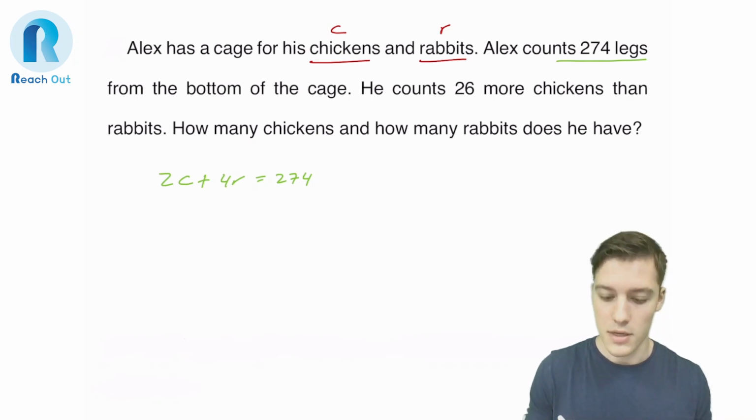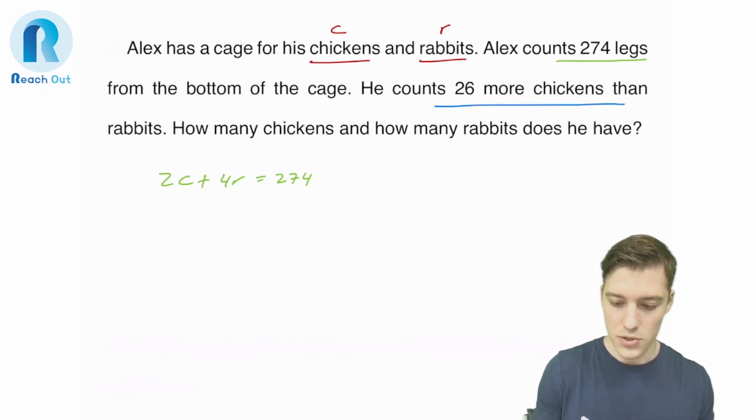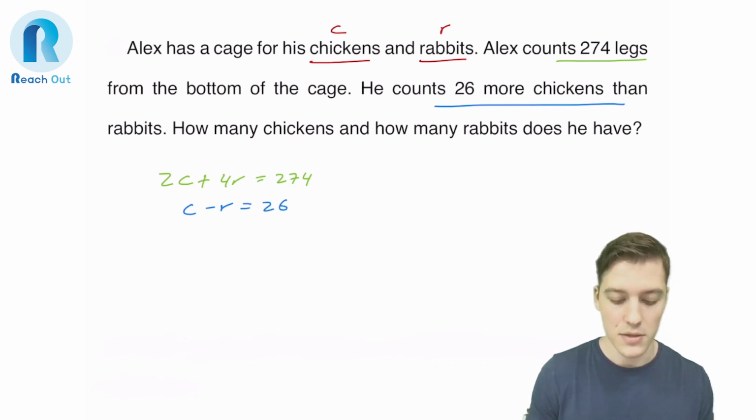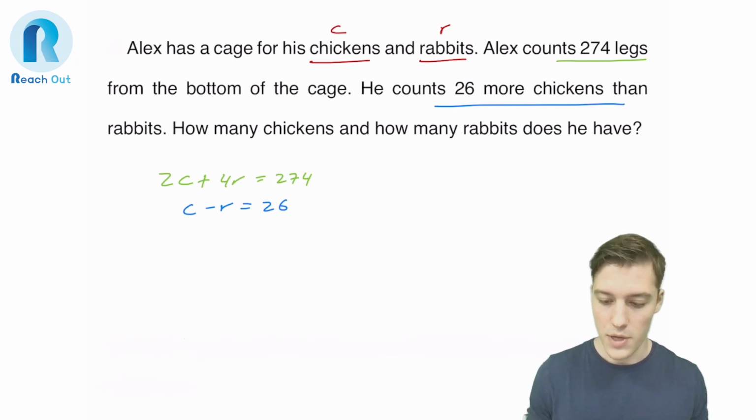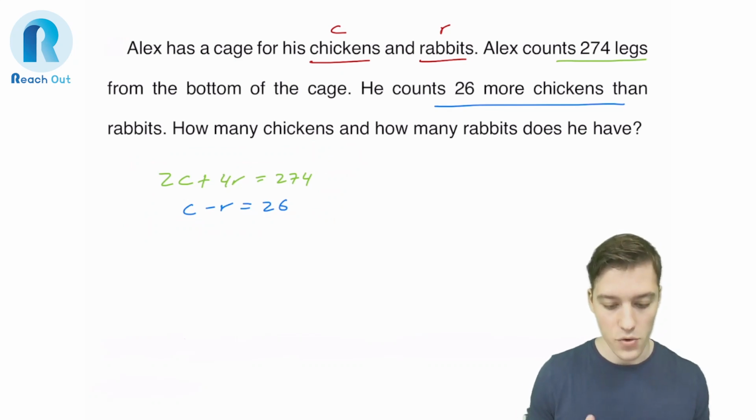My next sentence reads, he counts 26 more chickens than rabbits. Okay, again, not a very hard sentence to translate. 26 more chickens than rabbits, so chickens minus rabbits would have to equal 26. There are 26 more chickens than rabbits. Okay, so I have 2 equations and 2 unknowns. Therefore, I can solve the system.